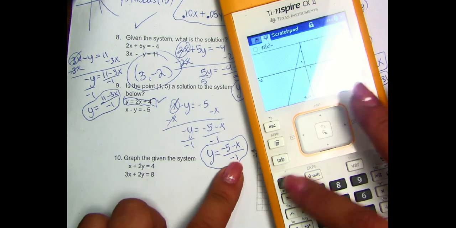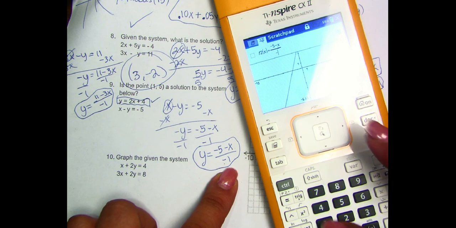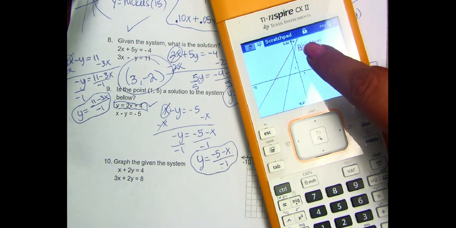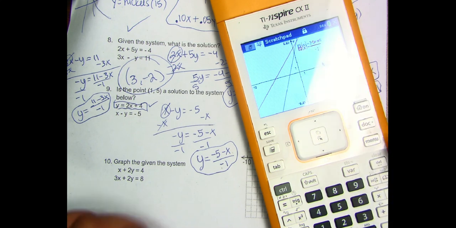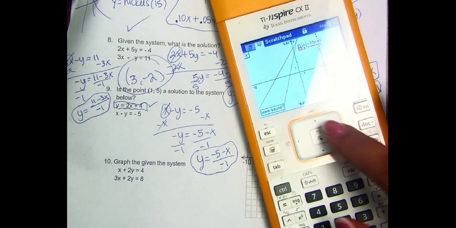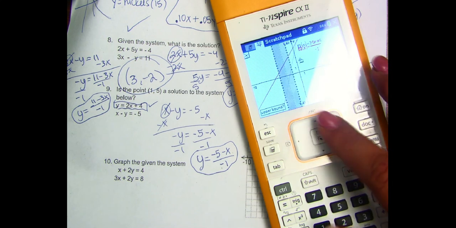And then control divide, -5 minus x over -1. The intersection is way up here, but you can still see it, so it's still going to calculate it for you. So menu, analyze, intersection. If for some reason you don't see the intersection, you need to zoom out until you see it.